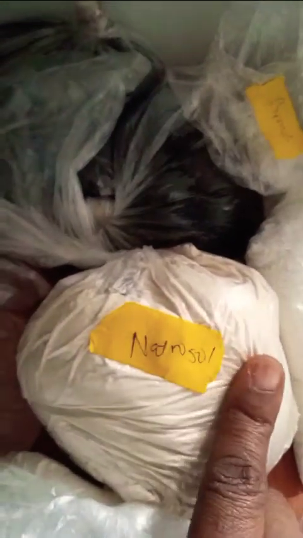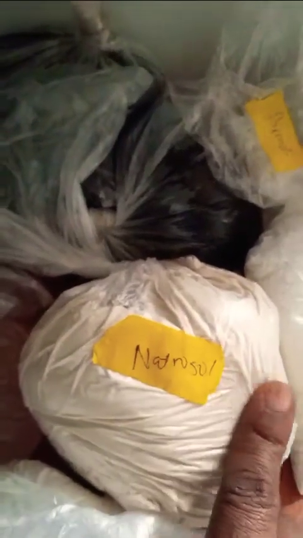Then we have the Taxapon. This is Taxapon. It acts as a binder. Then we have the Nitrosol. These are Nitrosol. This is the first thing you add.